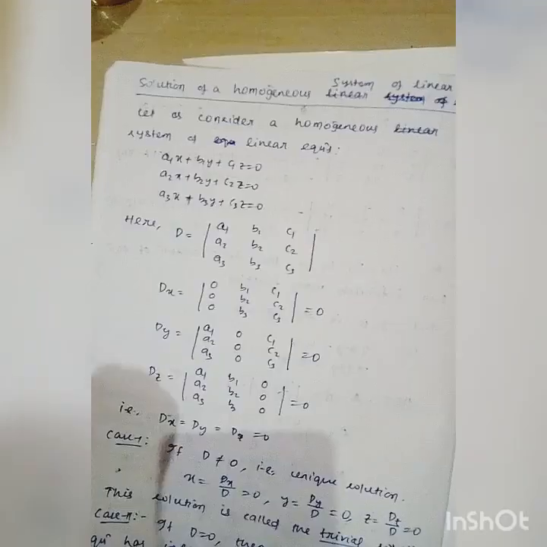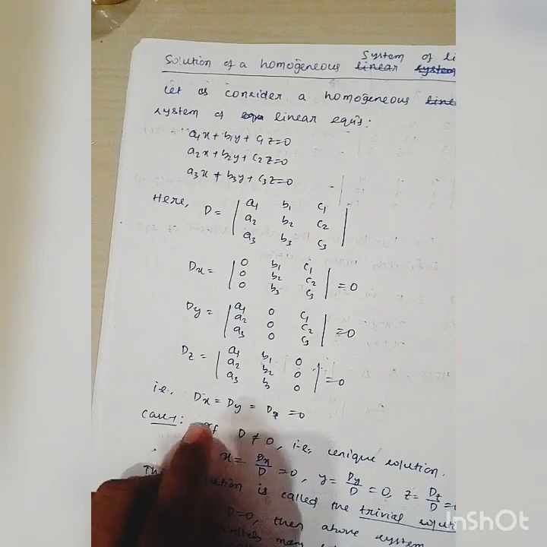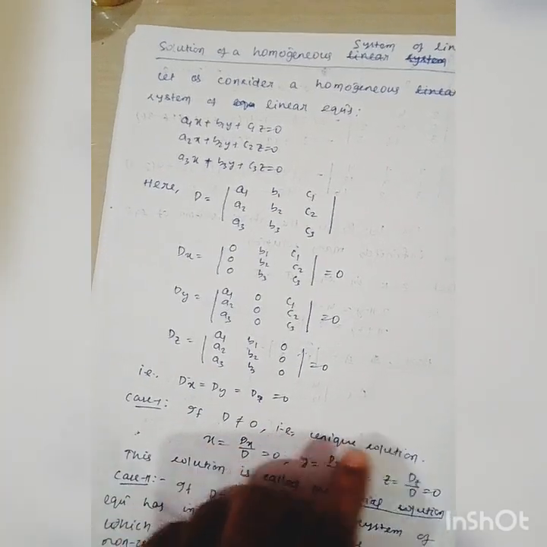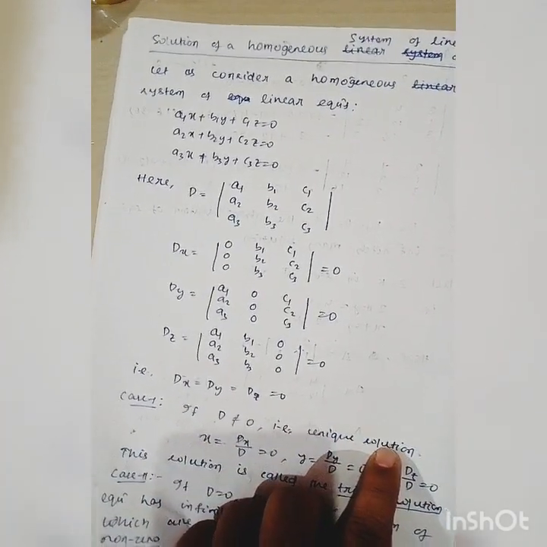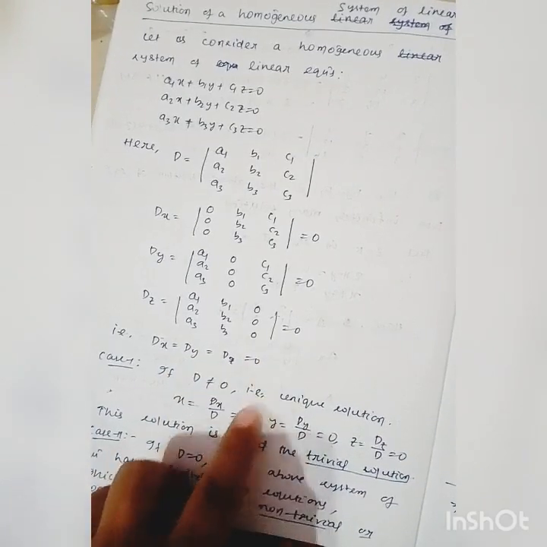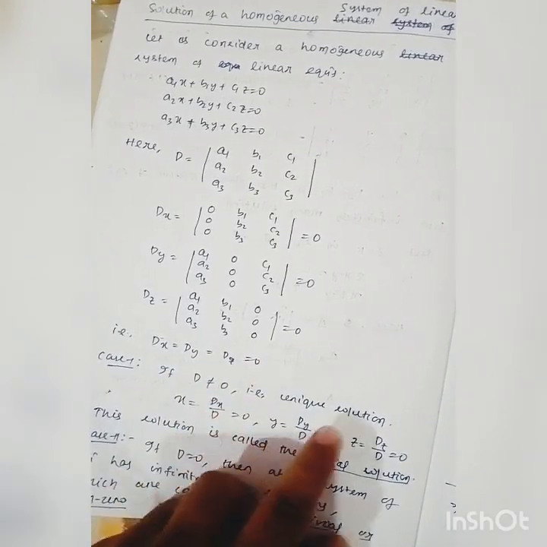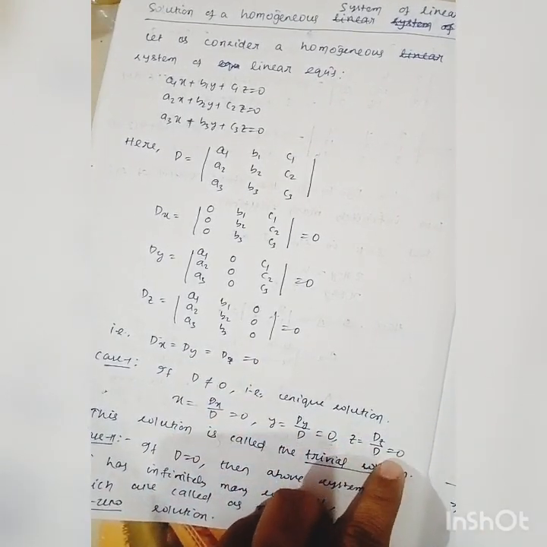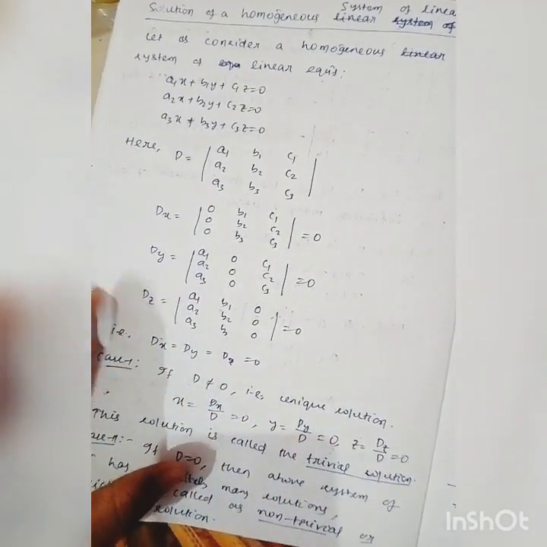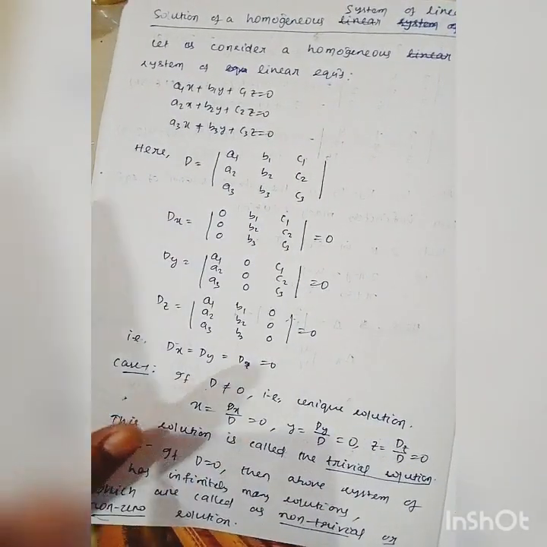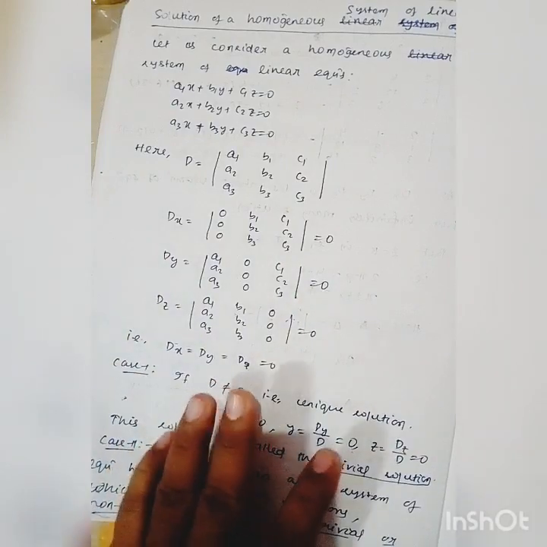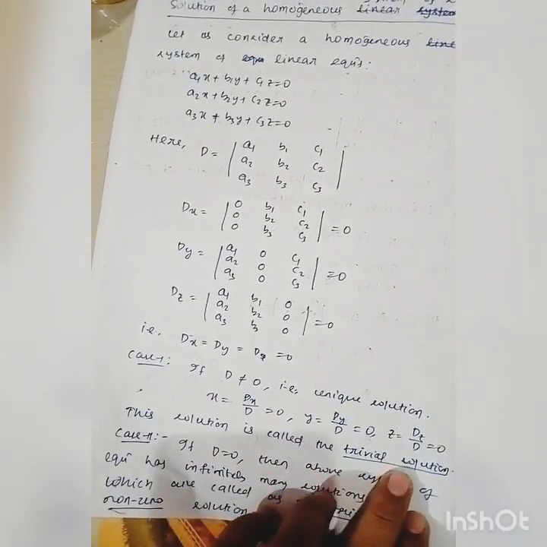So if d not equal to 0, then obviously the system of equation has a unique solution. As dx equal to dy equal to dz equal to 0, so x equal to 0 by non-zero, y equal to 0 by non-zero, z equal to 0 by non-zero. So for any homogeneous system of equation having d not equal to 0, the solutions are x equal to y equal to z equal to 0, which is called the trivial solution.